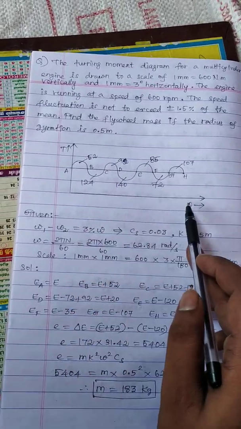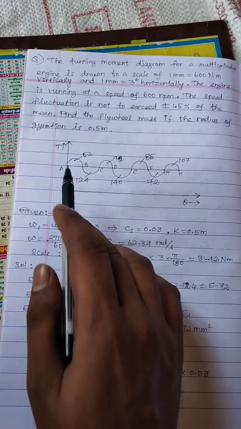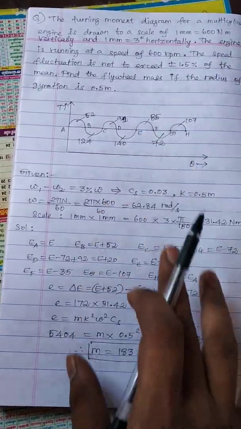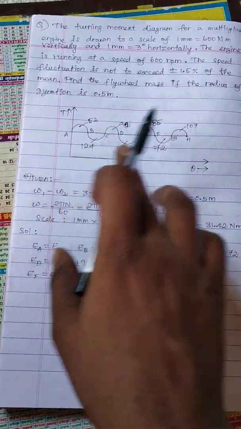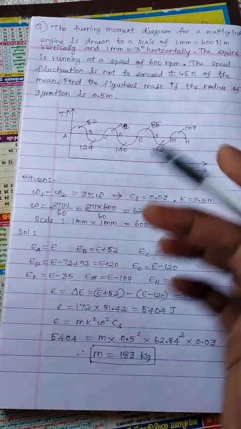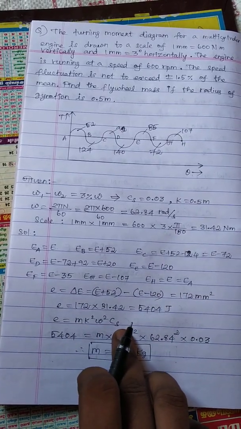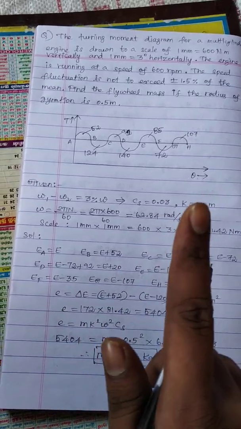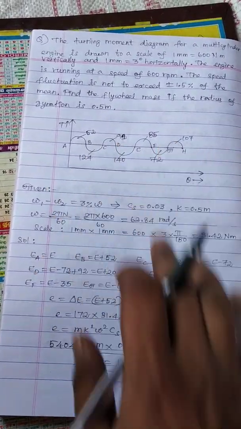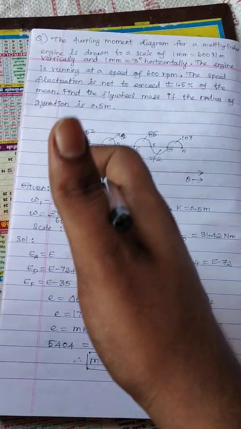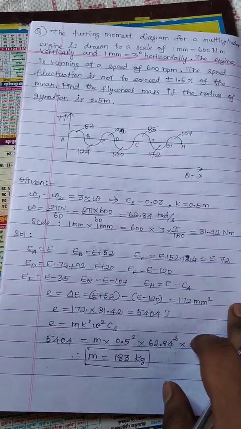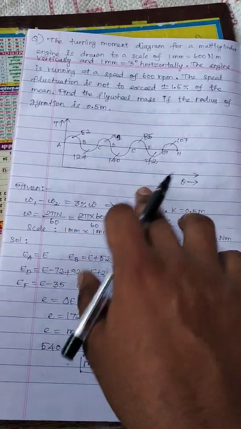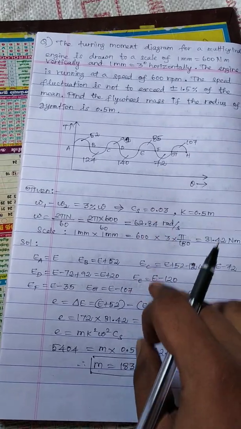Now this is the given diagram. This is a multi-cylinder engine turning moment diagram. It is a very easy problem, because if you calculate the fluctuation of energy, you can directly write the formula m k square omega square Cs is equal to the maximum fluctuation of energy, so that you will get the mass value. The only work is to find the maximum fluctuation of energy. For that we need the maximum energy and the minimum energy for this turning moment diagram. I already explained the theoretical part about this multi-cylinder engine turning moment diagram. The same way we will be solving this problem.